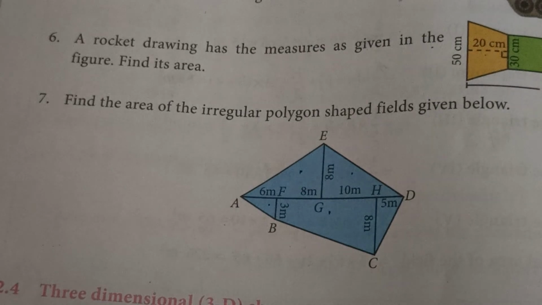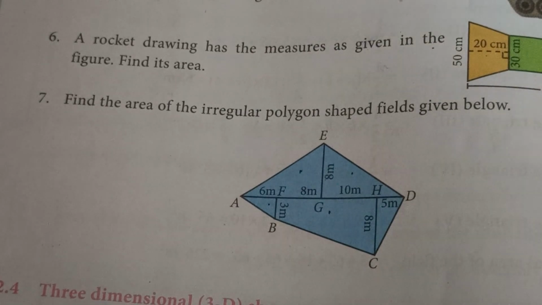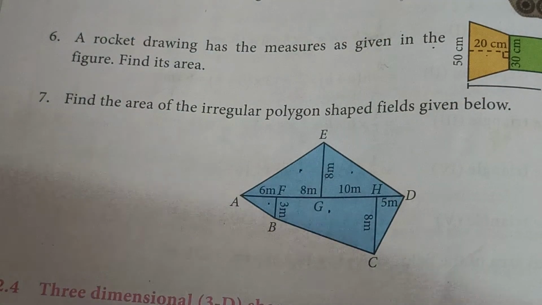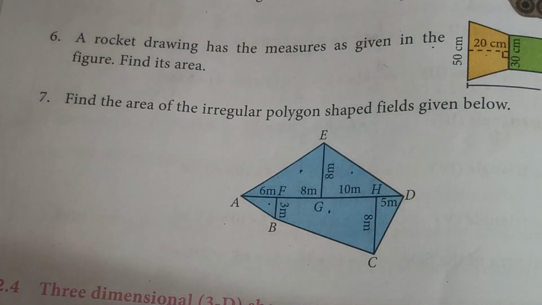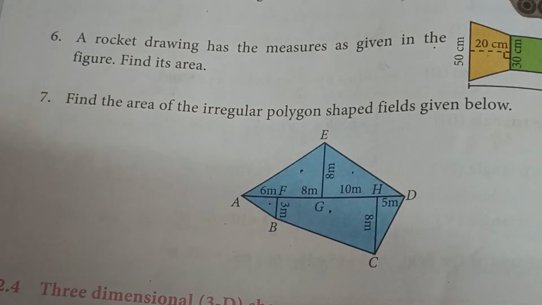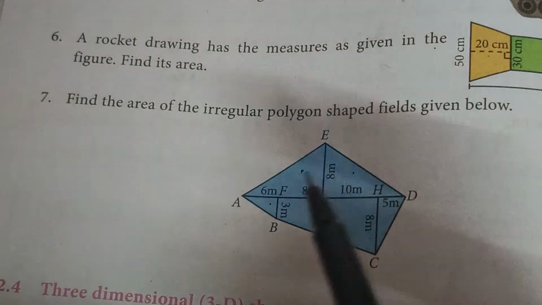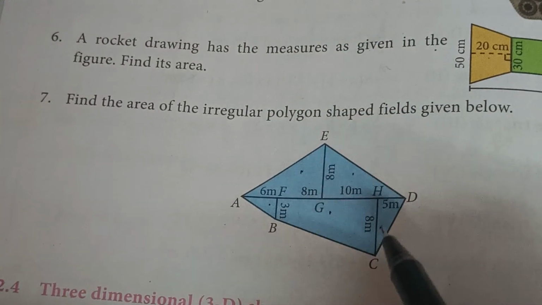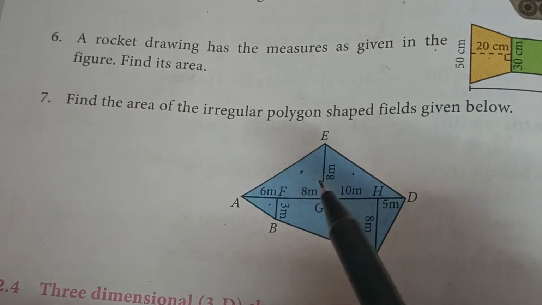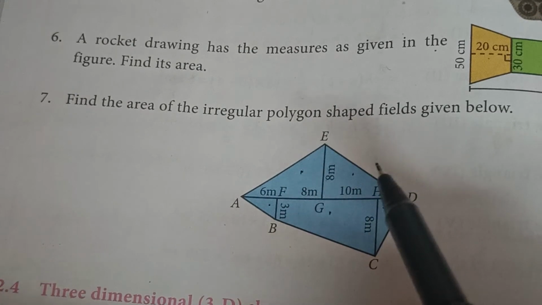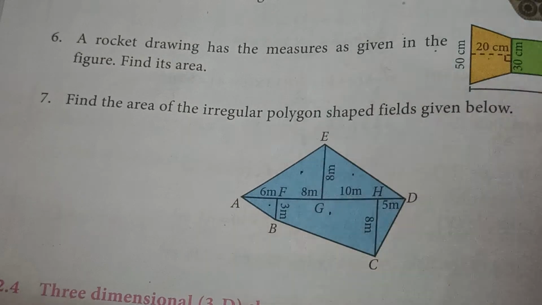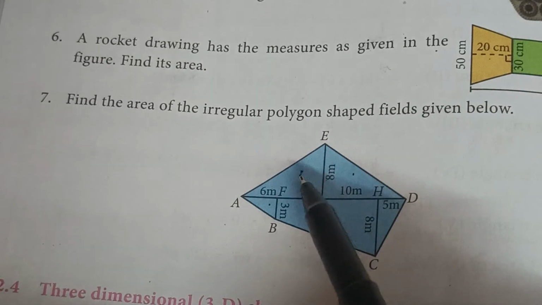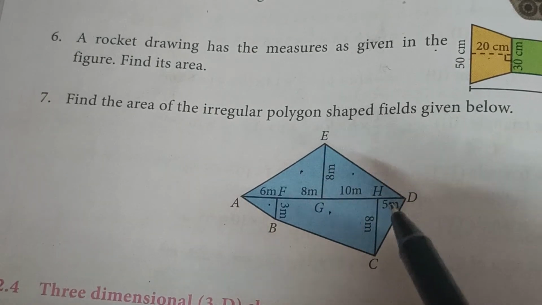Polygon means a closed figure having 3 or more sides. Triangle, quadrilateral, pentagon, hexagon, all are polygons only. So a closed figure made up of 3 or more sides, they are all called what? Polygons. So here it is irregular. Irregular means it has no definite, proper shape which we know, which we have named, like hexagon, pentagon, square, rectangle. It doesn't give us a regular shape, a correct shape. So we divide it into the shapes which we know, into regular shapes.